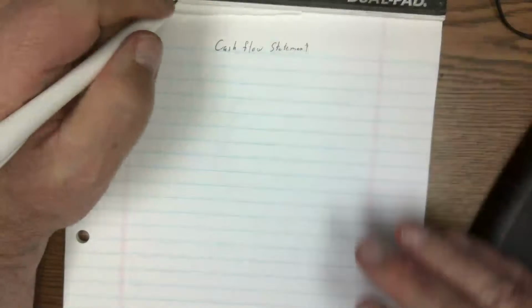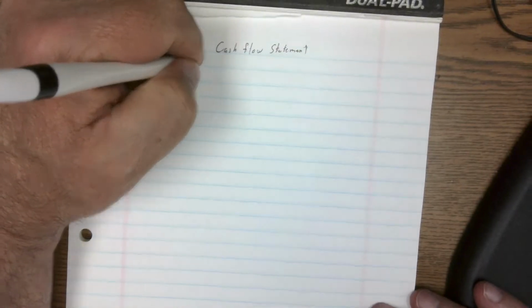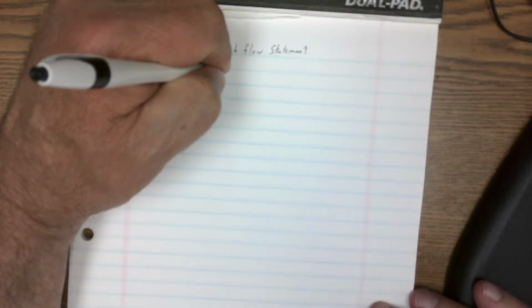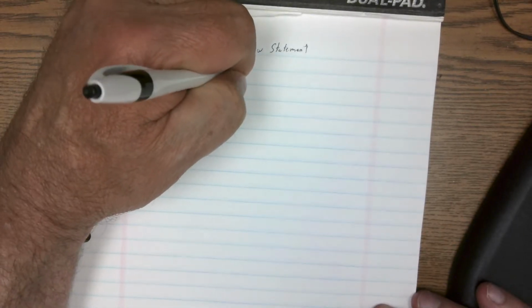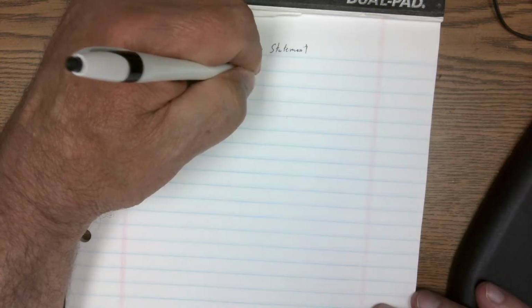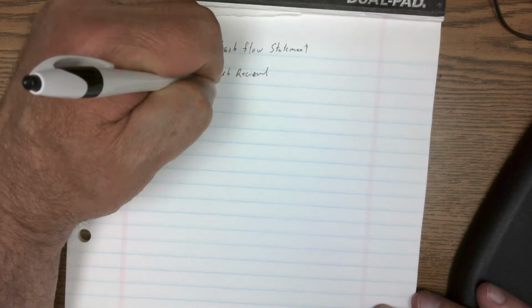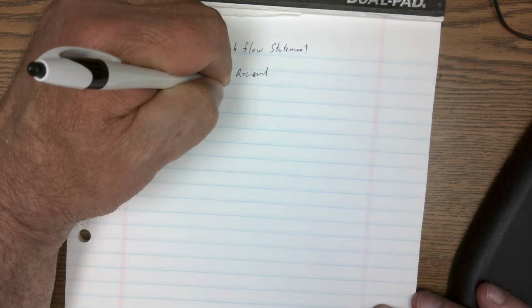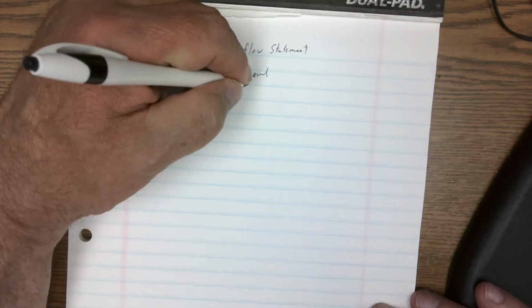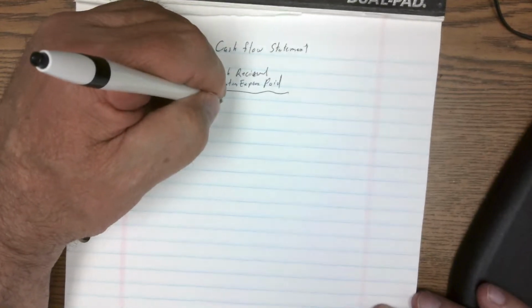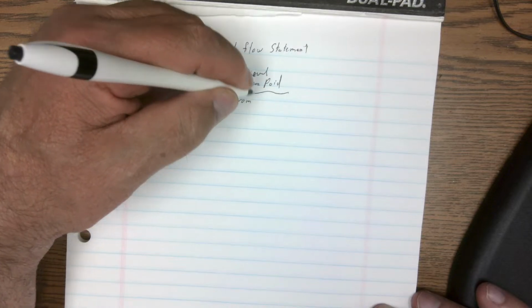And so your cash flow statement is going to be cash received, minus operating expenses paid, and that will be your cash from operations.